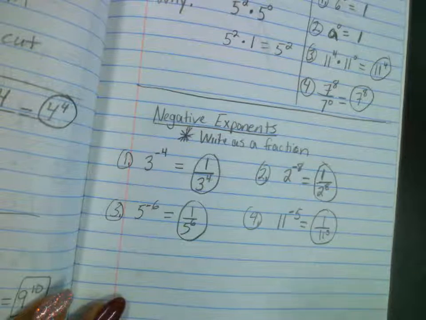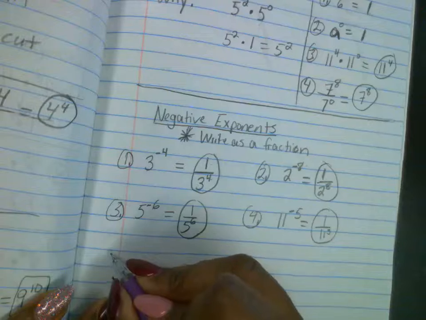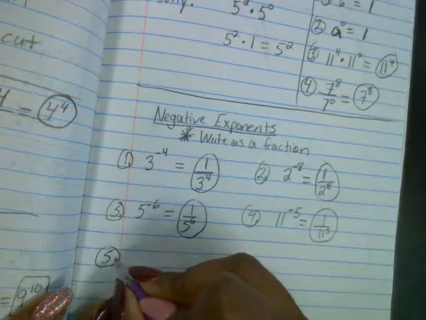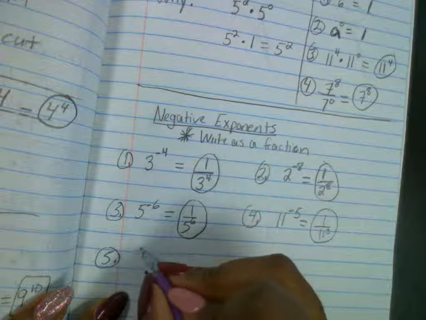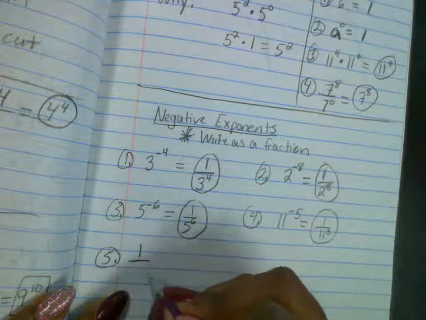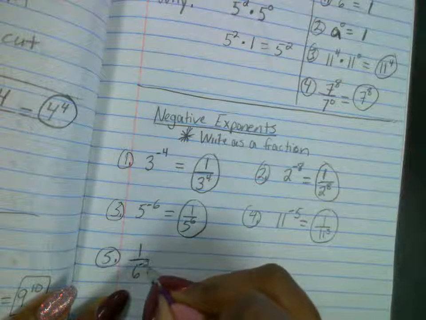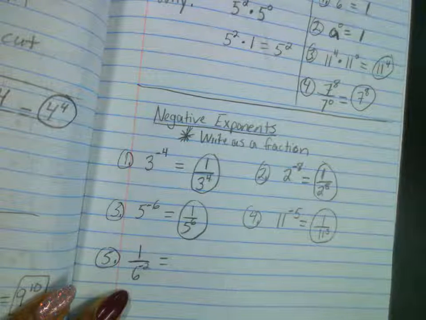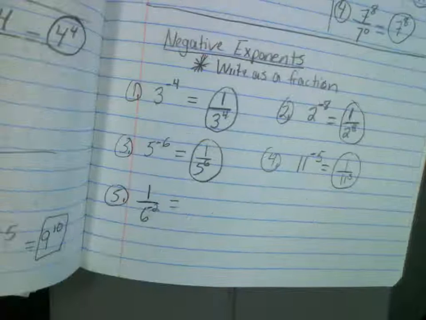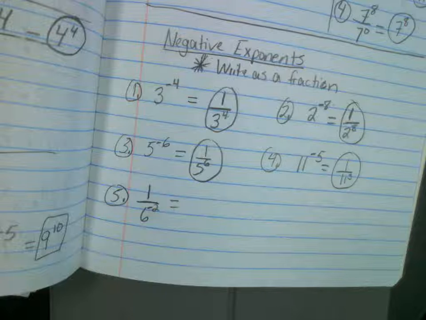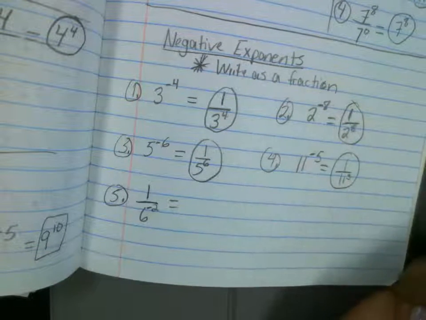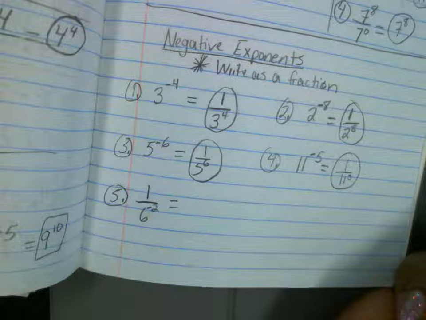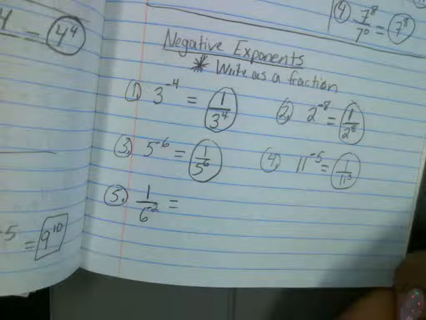Okay, while we're waiting, let's see if you guys can figure out how to do this problem. What if you had 1 over 6 to the negative 2? See if you could do that. It's a lot easier than you probably think it is. Donnie? 6 to the negative 2. No, you were close though.